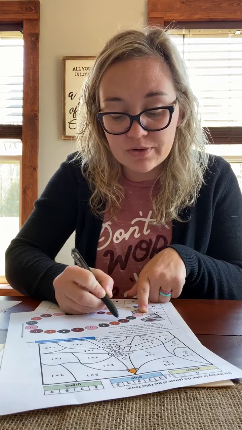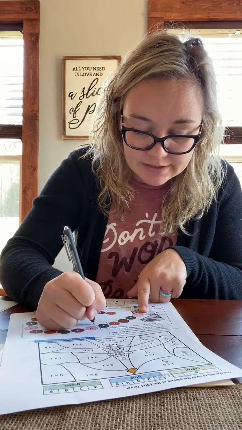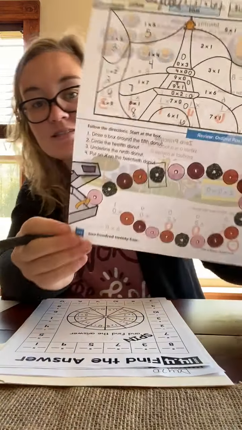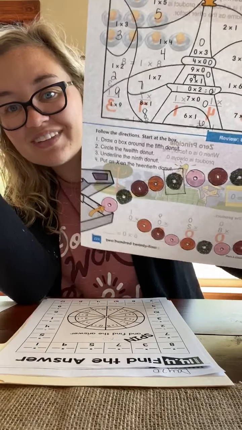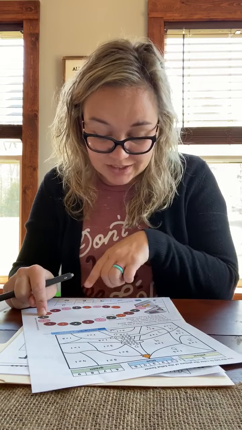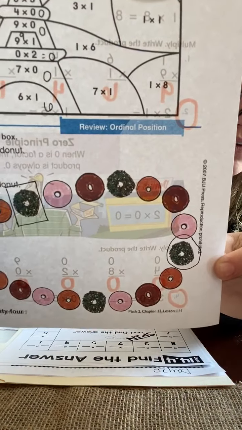So 1, 2, 3, 4, 5. It looks like a sprinkled donut. We're going to draw a box around it, just like this. So that's the sprinkled donut. 1, 2, 3, 4, 5. Okay? Then it says circle the 12th donut. So go back to the box and count again to 12. 1, 2, 3, 4, 5, 6, 7, 8, 9, 10, 11, 12. Oh my goodness. It's another sprinkled donut. So we're going to circle that one.